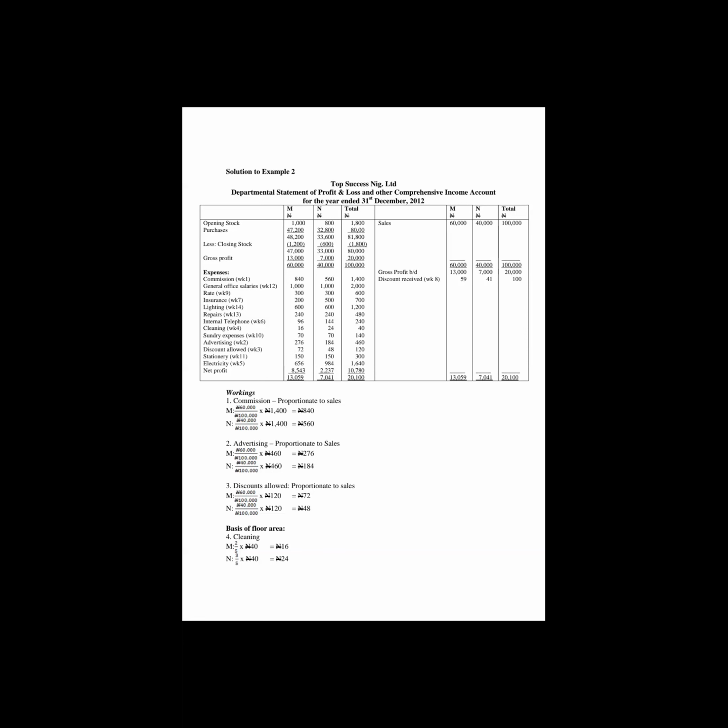Supposing we have 3 departments in our question, how many columns are we going to create now? 4. So the last column will be for the totals. Yes, good. Let's not forget our Naira sign in all the columns. Very important, so that you'll know the currency in which you are working.